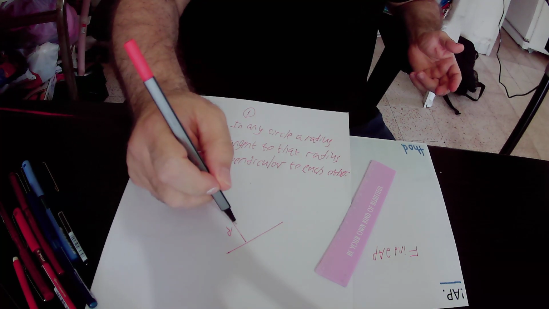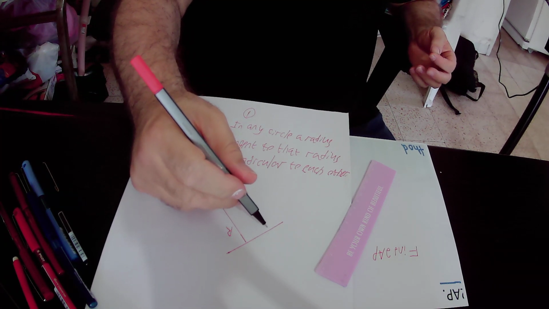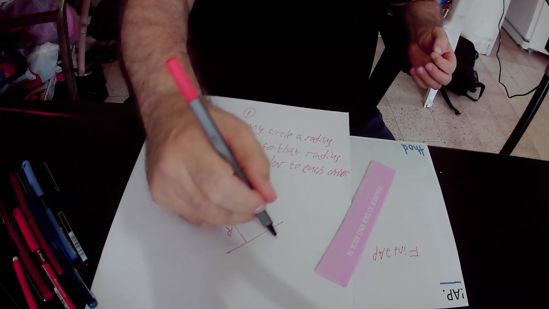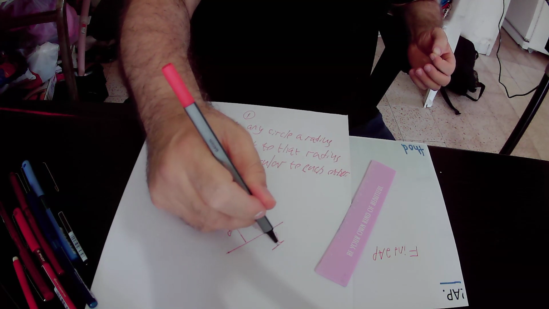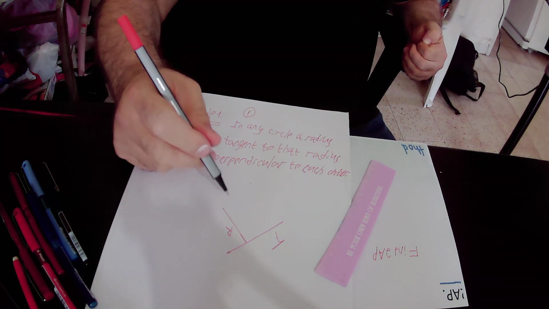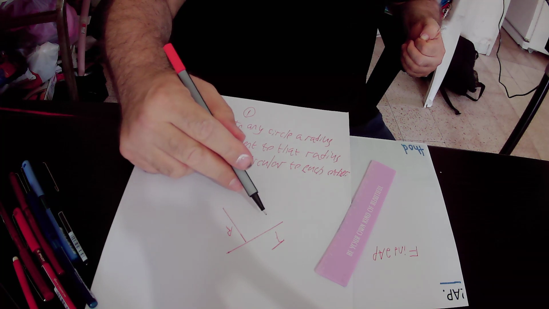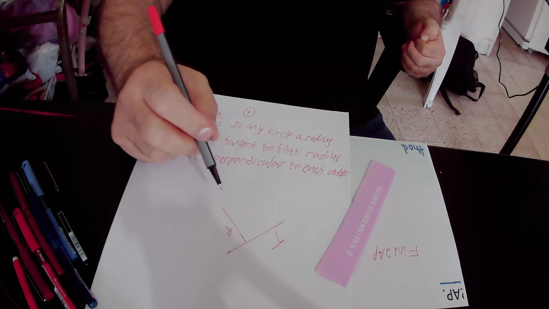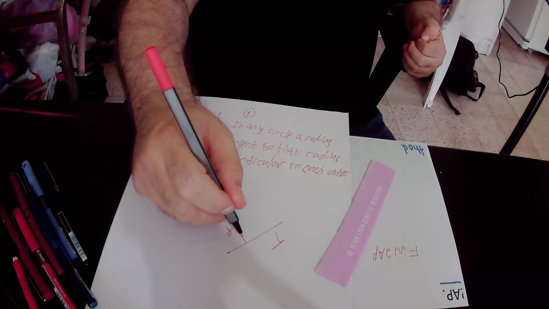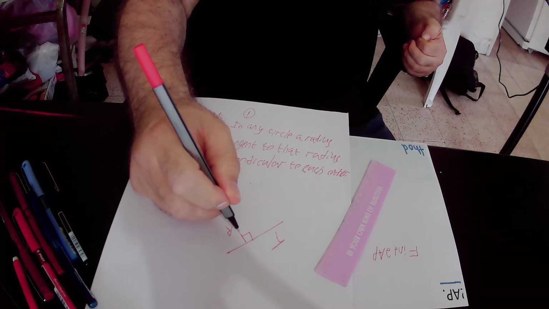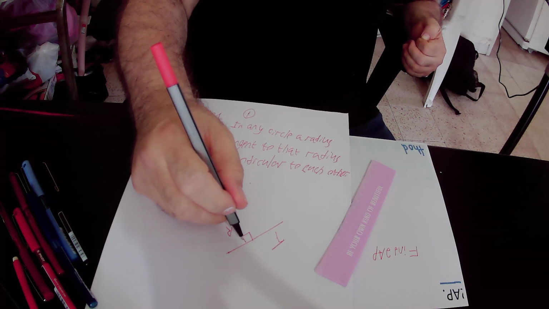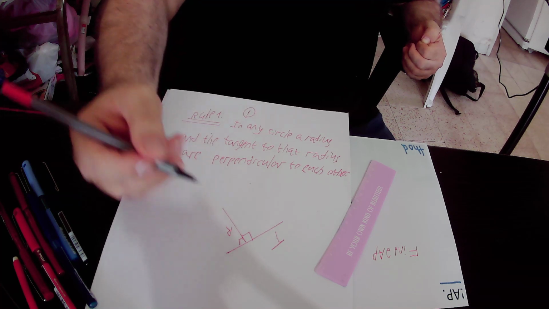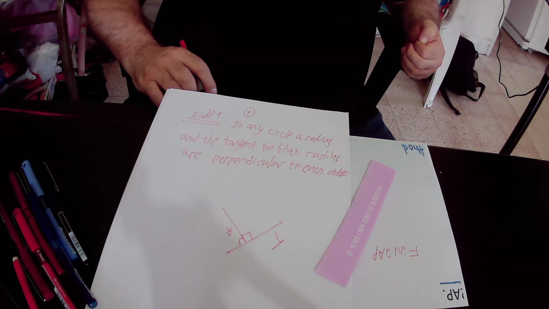If we have a radius and the tangent to that radius, let's call it T, then the radius is perpendicular to the tangent. That is to say, this angle equals 90 degrees, and also this angle equals 90 degrees.